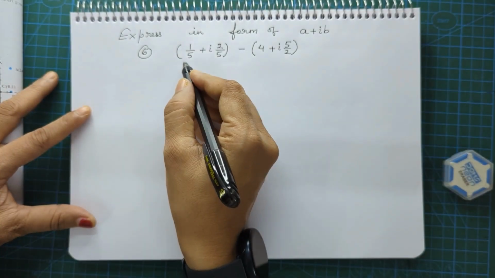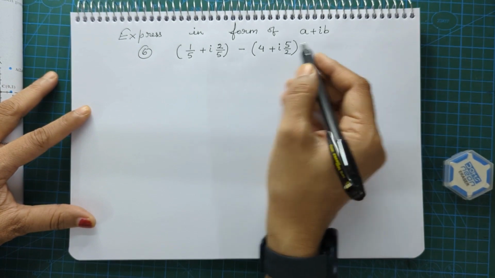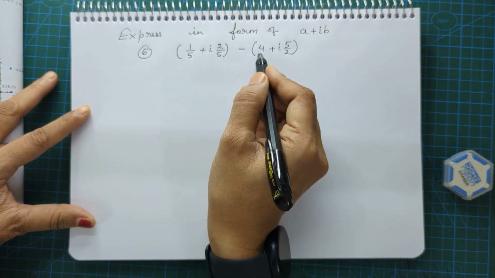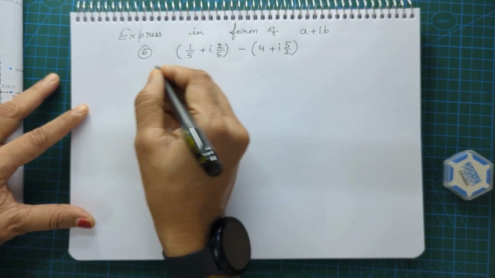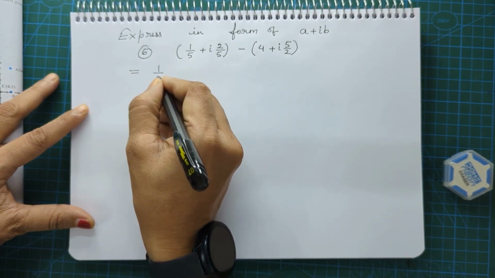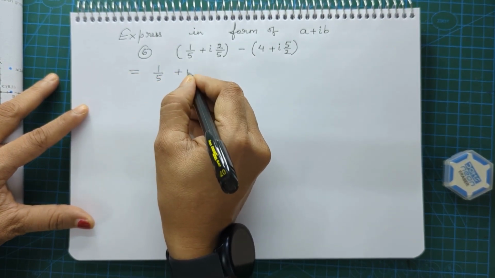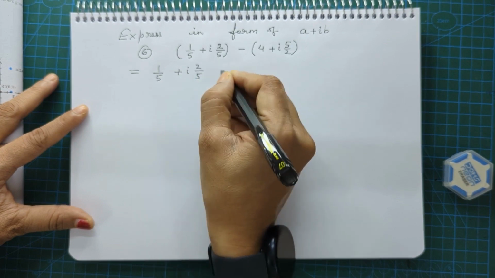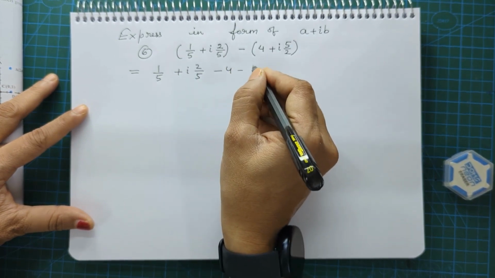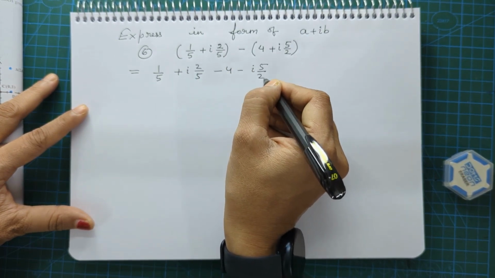The sixth bit, we have to express this in a plus ib form. So this negative 1 we have to distribute over this. So this turns out to be 1 by 5 plus i times 2 by 5, negative 4, negative i times 5 by 2.